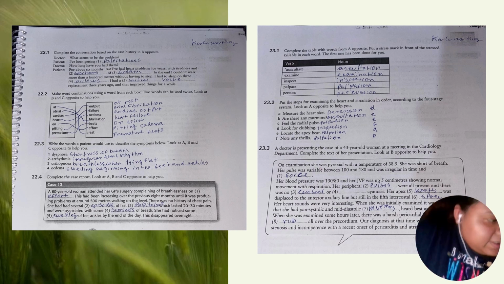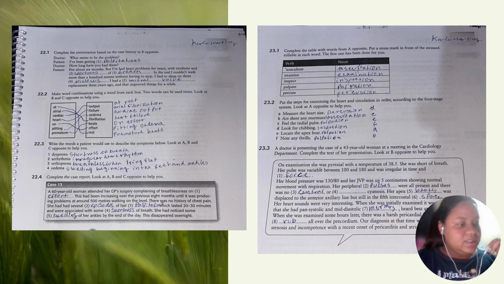23.1 Complete the table with words from A opposite. Verb and noun. Auscultate, auscultation. Examine, examination. Inspect, inspection. Palpate, palpation. Percuss, percussion.